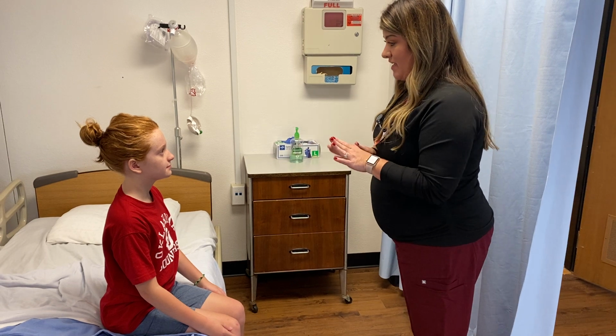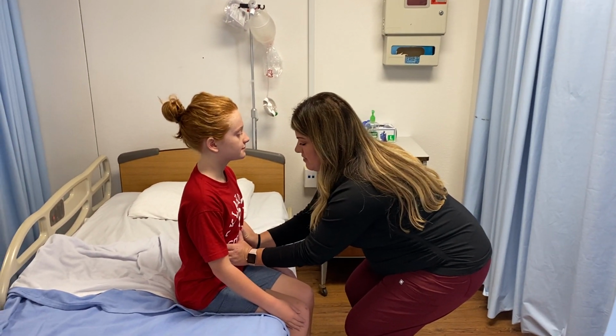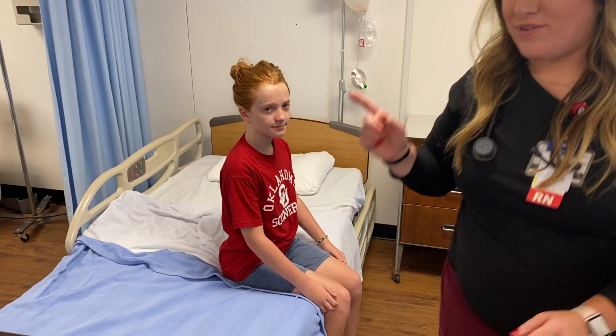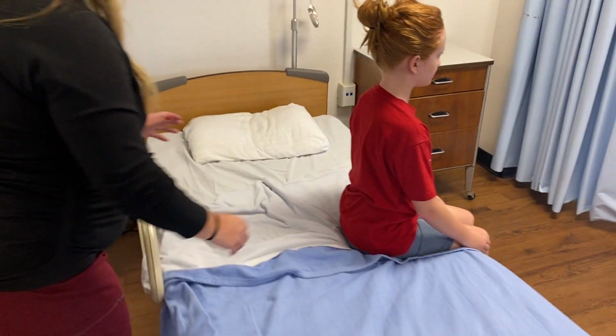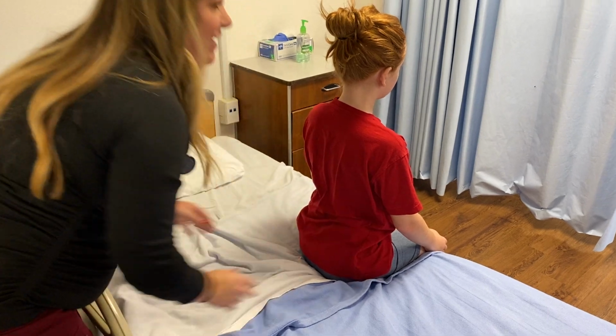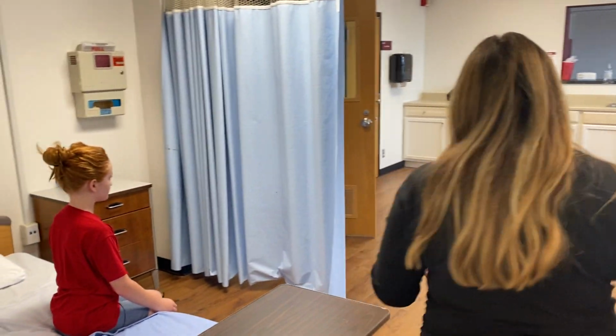I'm going to place my hands on your chest if that's okay. Okay, I just need you to take a big deep breath. Okay, and now I'm going to do the back. Okay, take a big deep breath. Okay, and he expanded symmetrically on both sides.